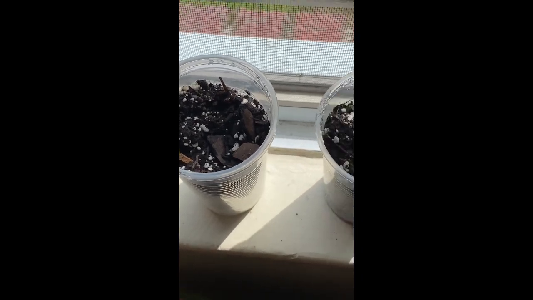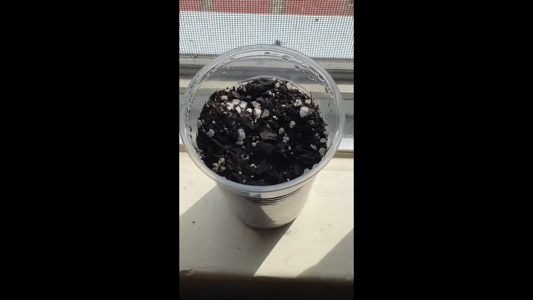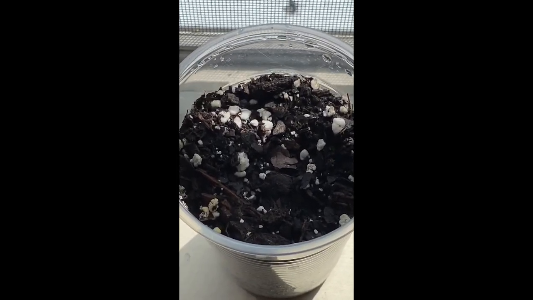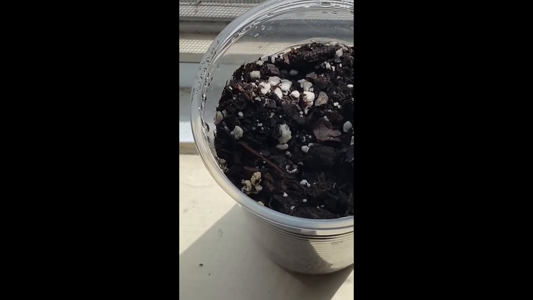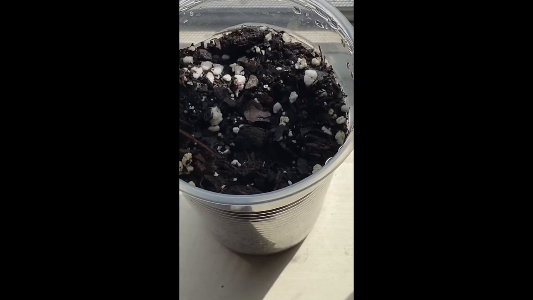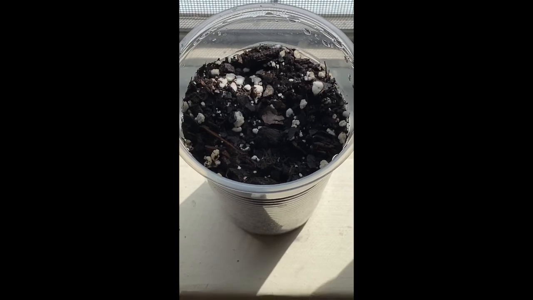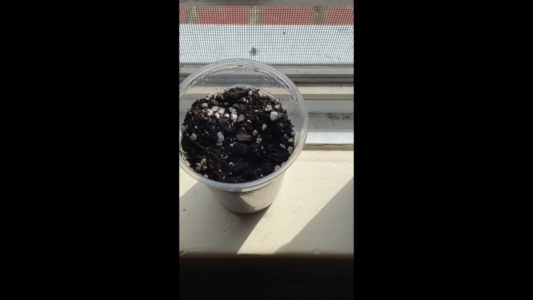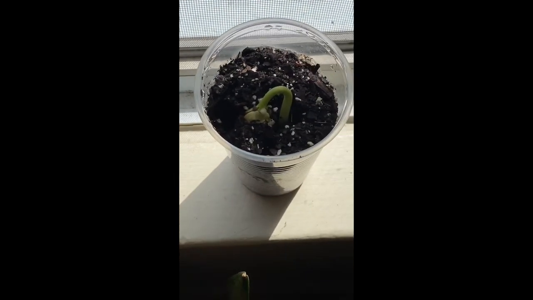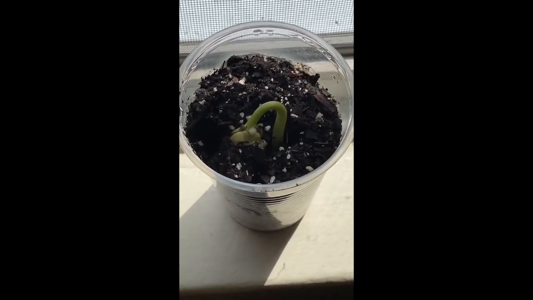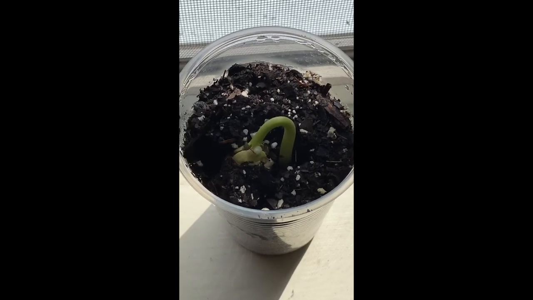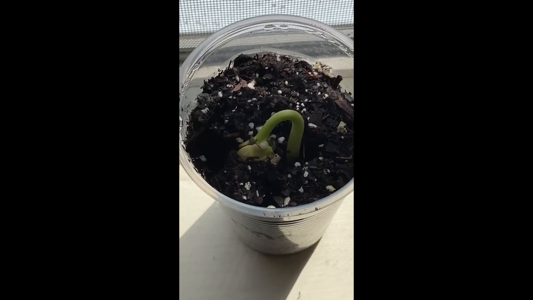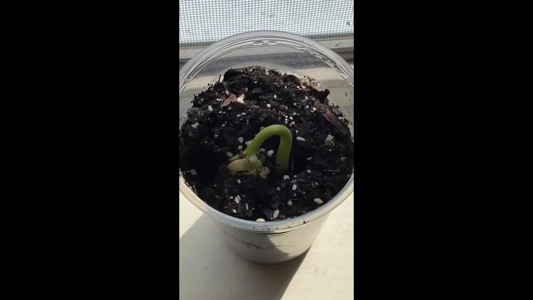Okay, our next one is our pumpkin. I observe that there's water on the soil. Okay, our last one is our lima bean. Whoa. I observe a stem starting to come out. The stem is green. I don't see any leaves yet.